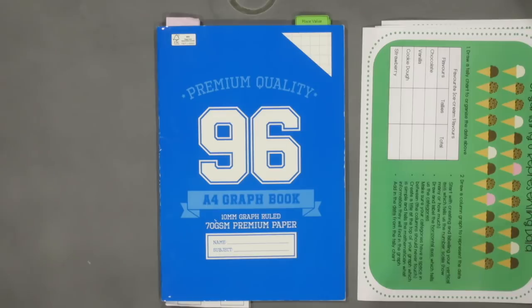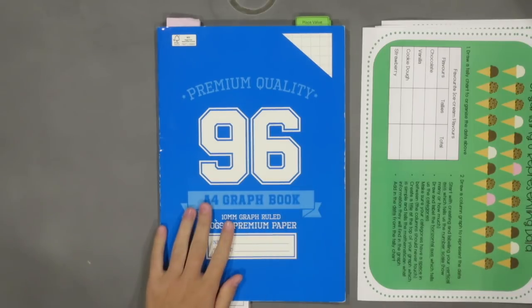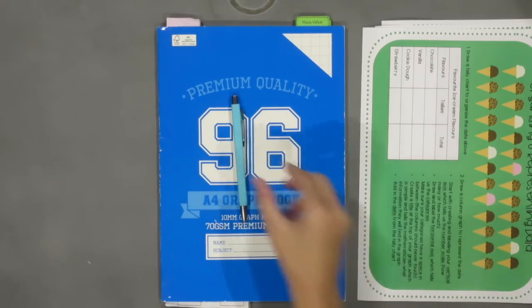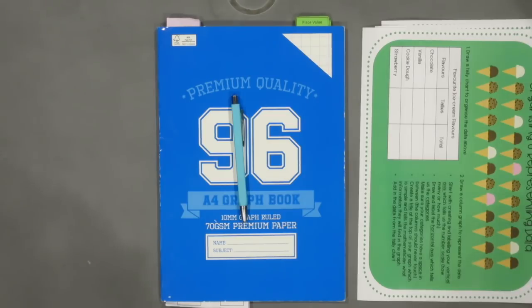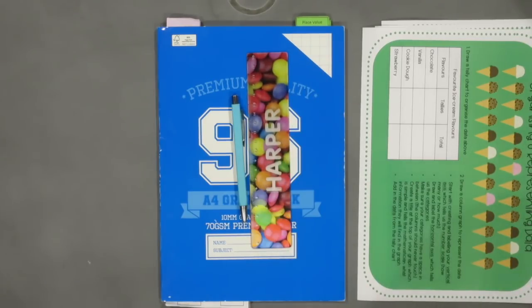The things you need to collect are your maths book, a pencil, a rubber and a ruler. Can you collect those for me now?